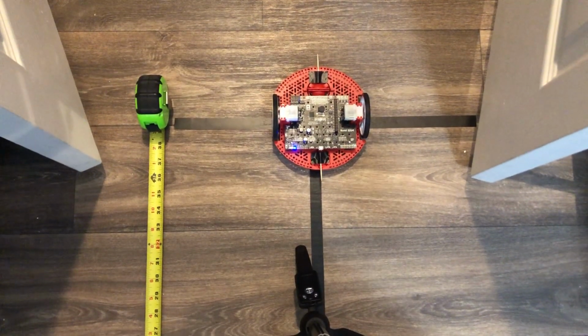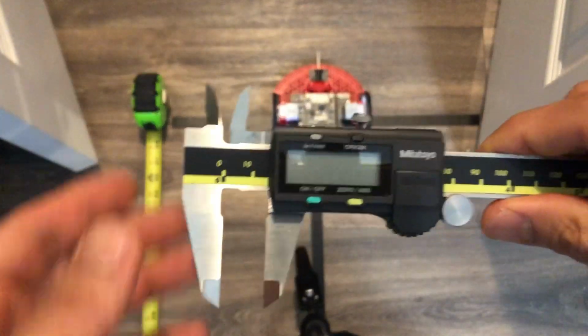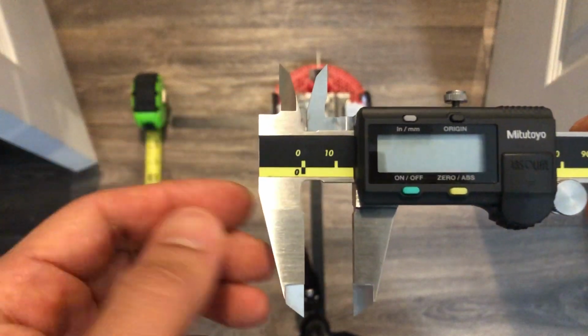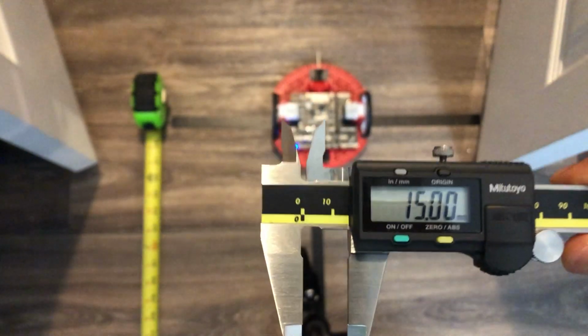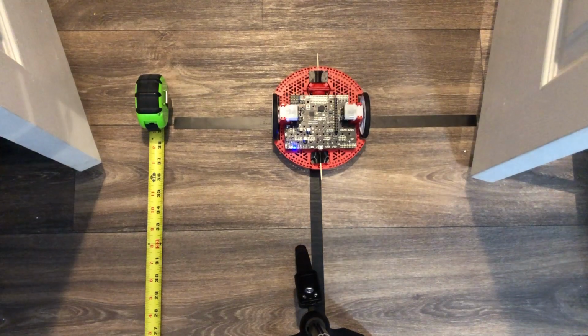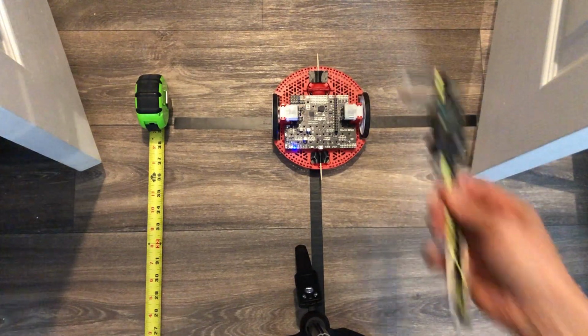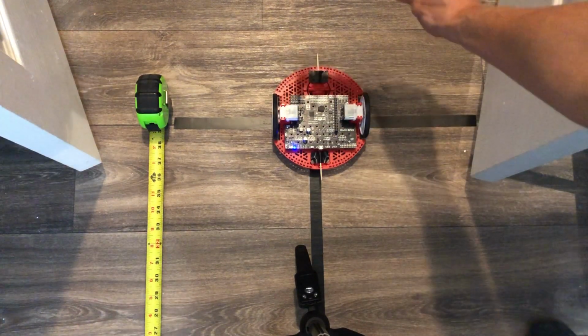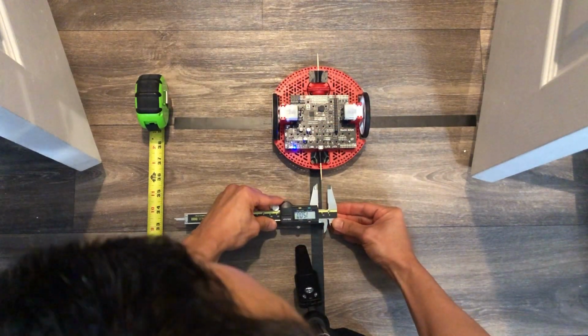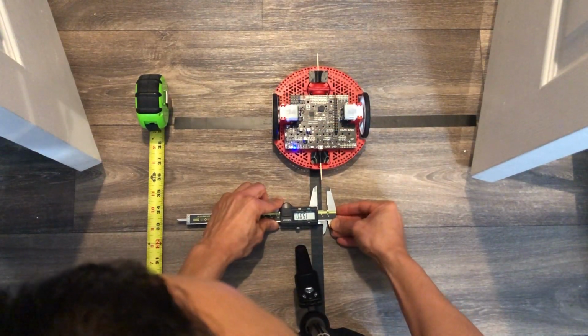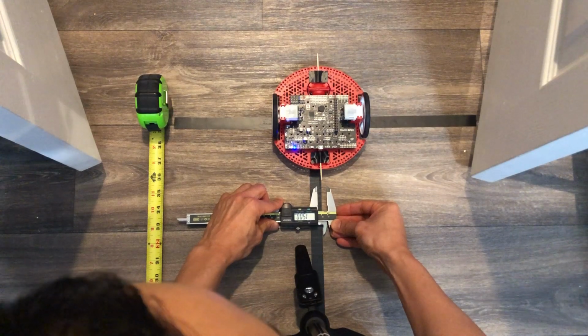So real quick, this is at 15 millimeters or 1.5 centimeters. So at the front, it's pretty dead on. We'll just measure it from the back here. From here to center, it's definitely within the deviation, so good on that.